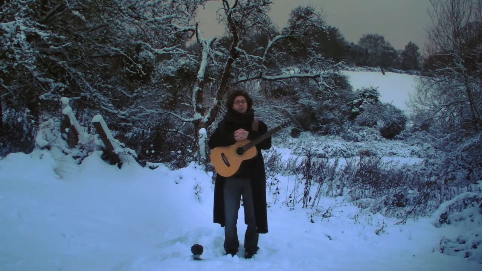I'm Campbell, standing in the middle of a snowy field with people sledging on a hill behind me and no gloves on, playing the guitar.